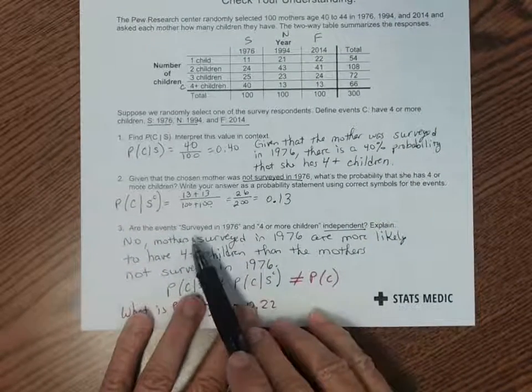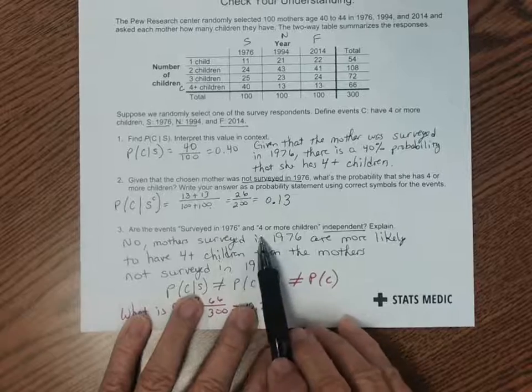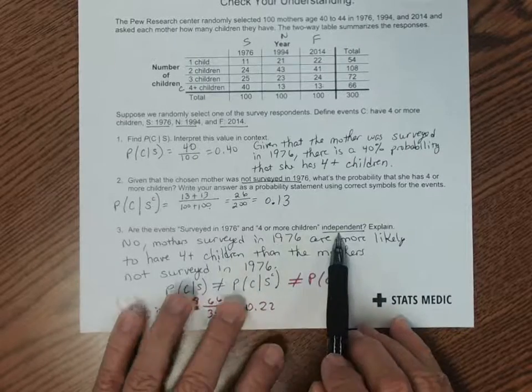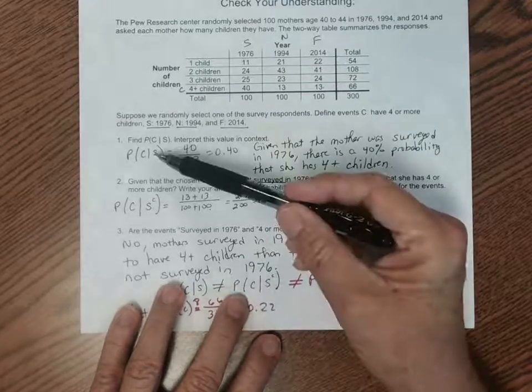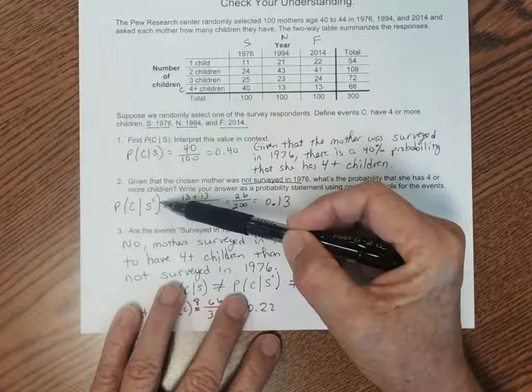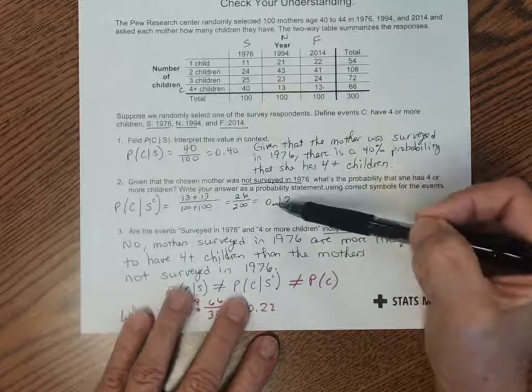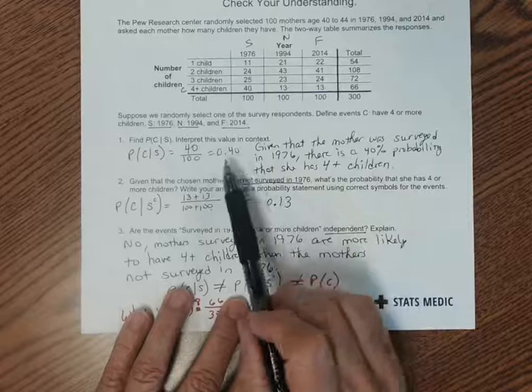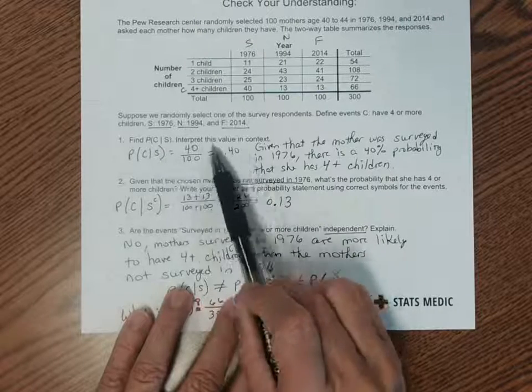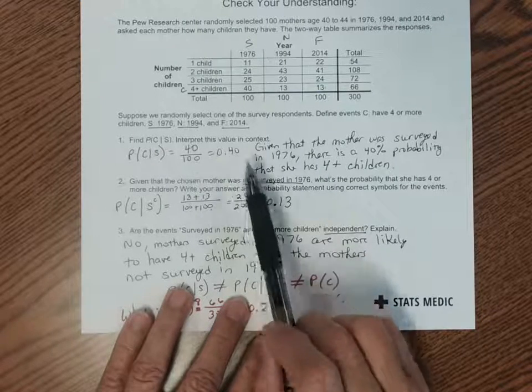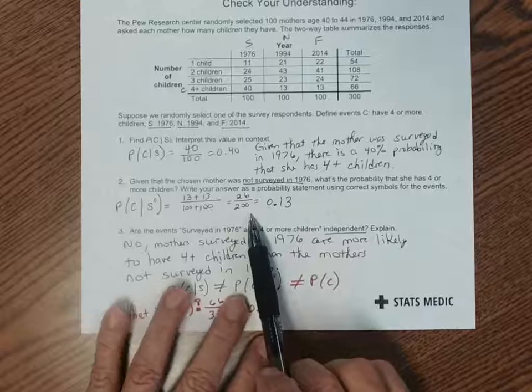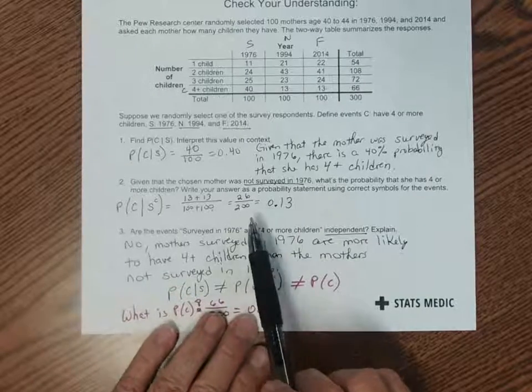And finally, are the events surveyed in 1976 and four or more children independent? If they were independent, these two values would be the same. These two, and they are not the same. Because we know if a mother was surveyed in 1976, there's a higher probability that she has four or more children than if she was surveyed in something other than 1976.